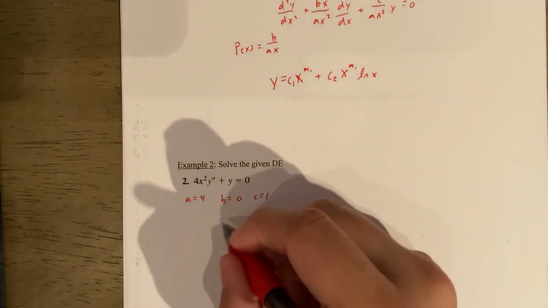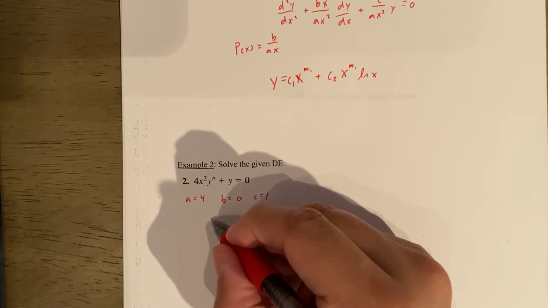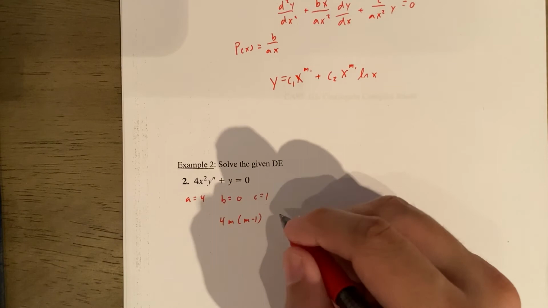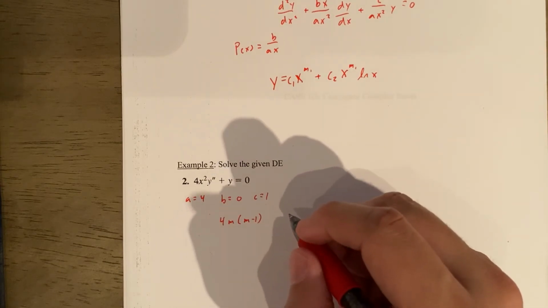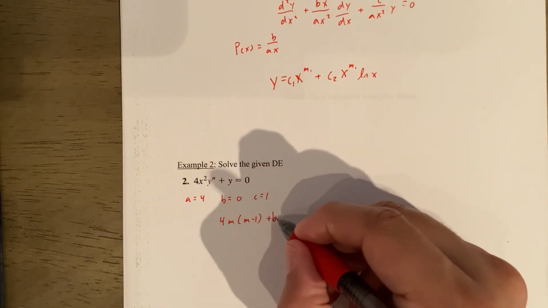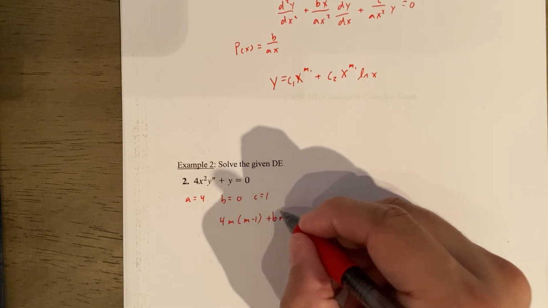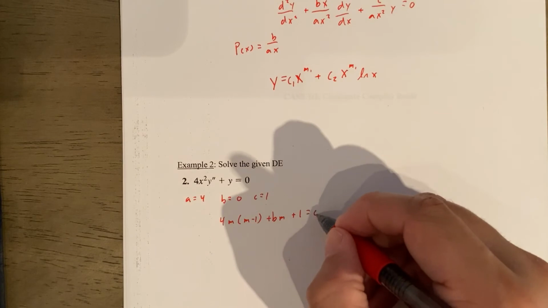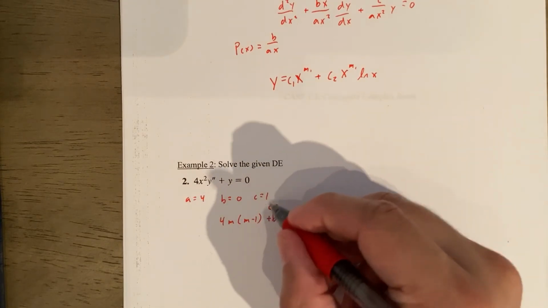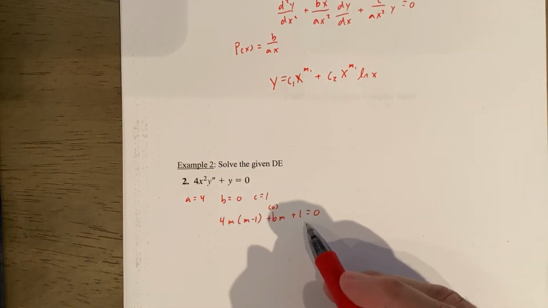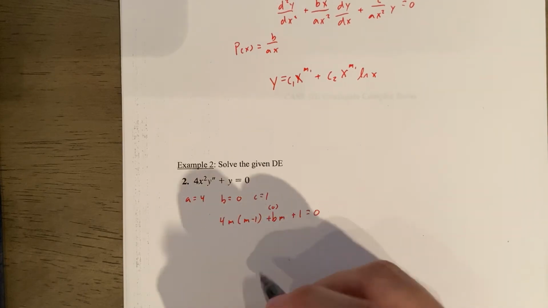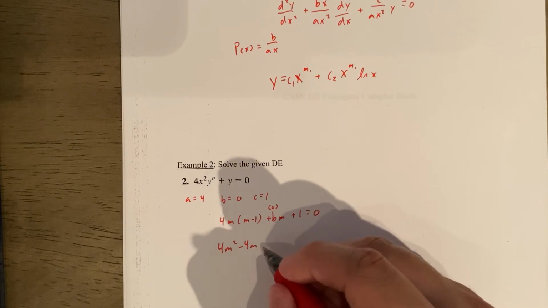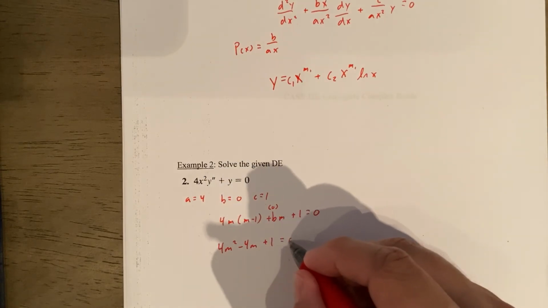And so now I'm going to plug it into the form am times m minus 1, so it's 4m times m minus 1, plus bm, which is 0, plus c, which is 1, and set that equal to 0. So the bm is going to go away. Distribute the form. We get 4m squared minus 4m plus 1 equals 0.